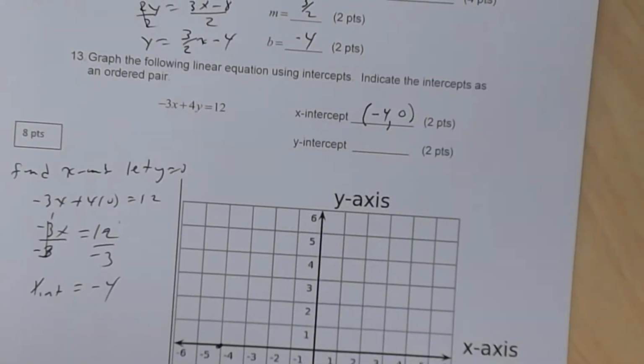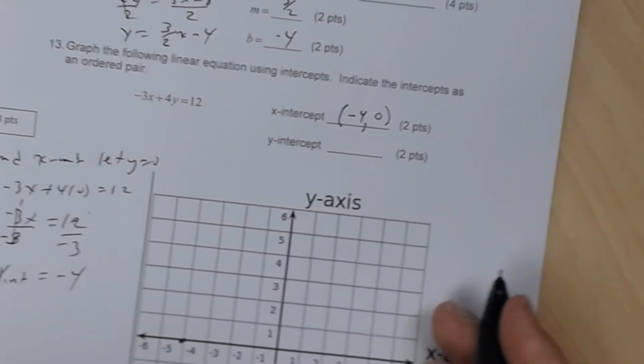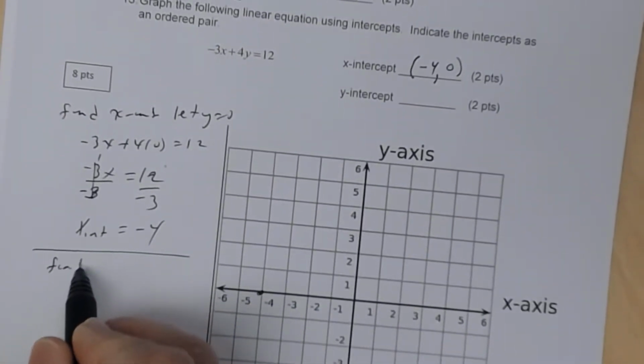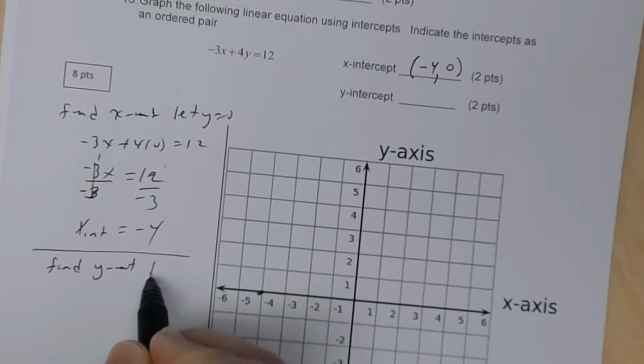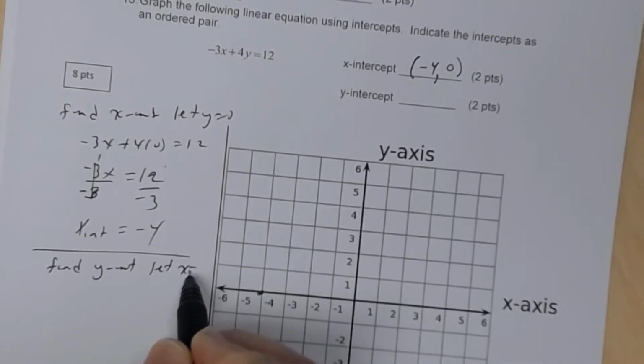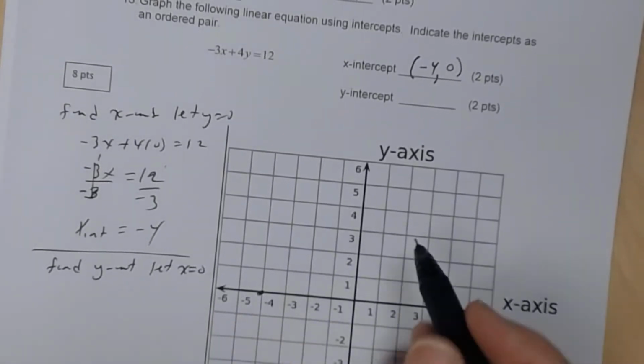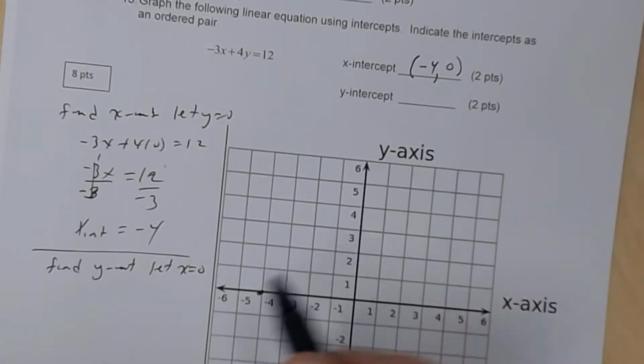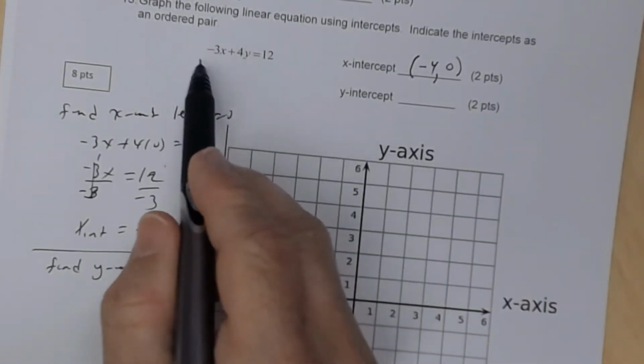Now to find the y-intercept, you're going to let x equal 0. So no matter where you are on the y-axis, x is 0. So where we see the variable x, you can substitute 0.